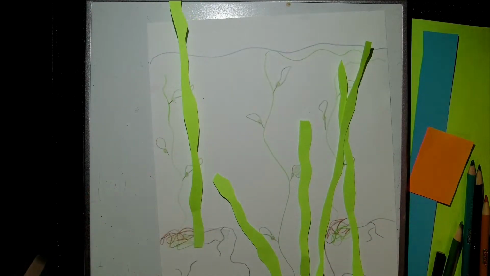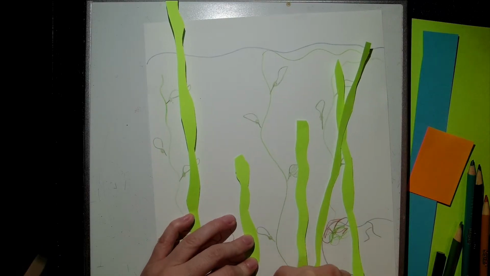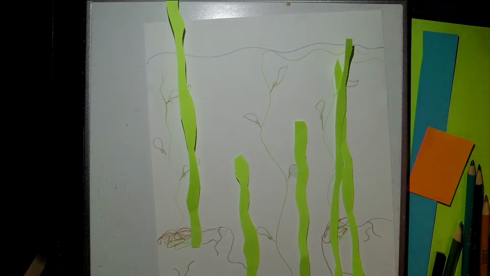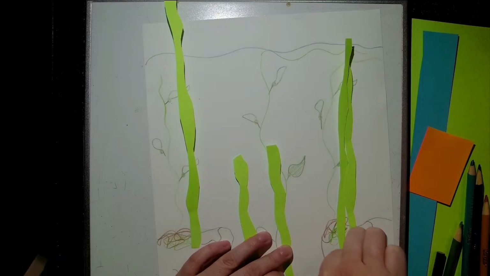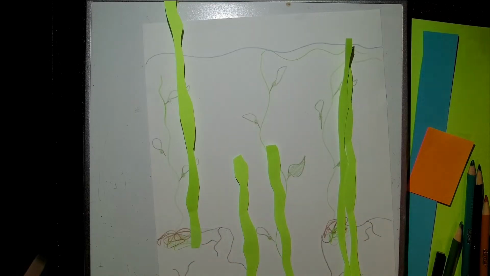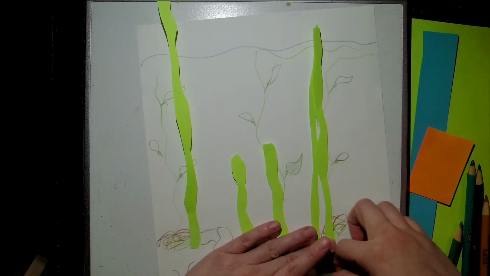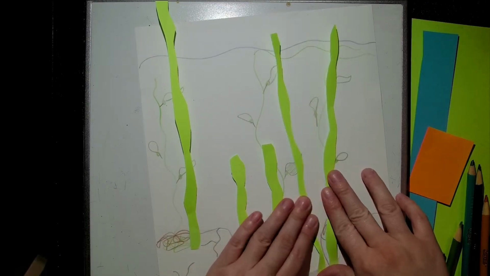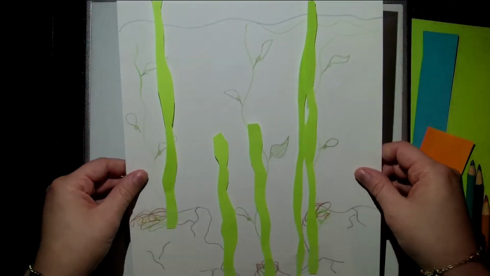I'll put my other little one kind of right down here at the base of this rock. You can put your kelp pieces wherever you would like. Again, this is just how I am doing it. You do not have to do it exactly like I am. That is absolutely fine. And I'll tape those there. Great, now we have some drawn kelp and some movable kelp around us.